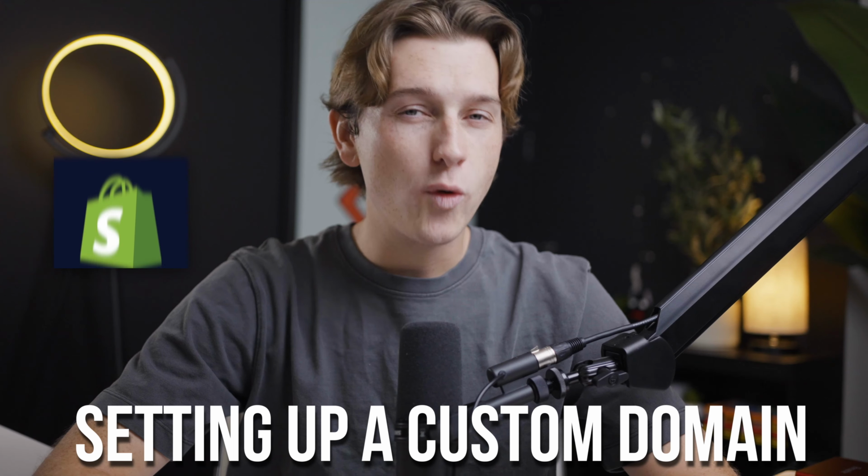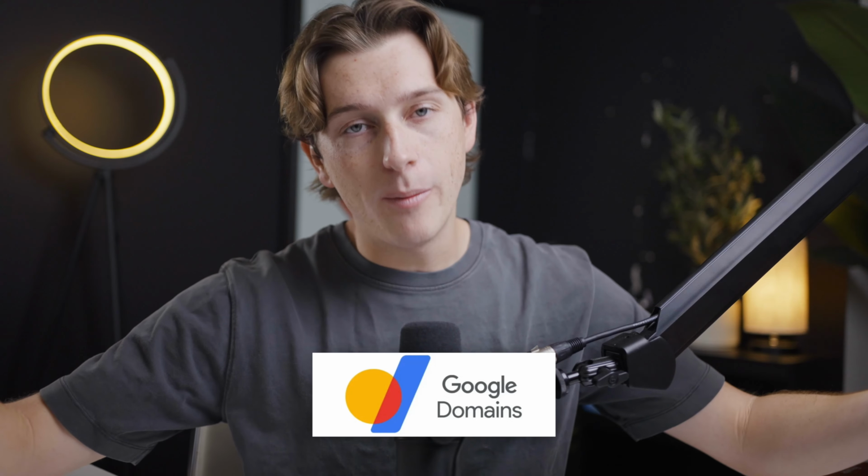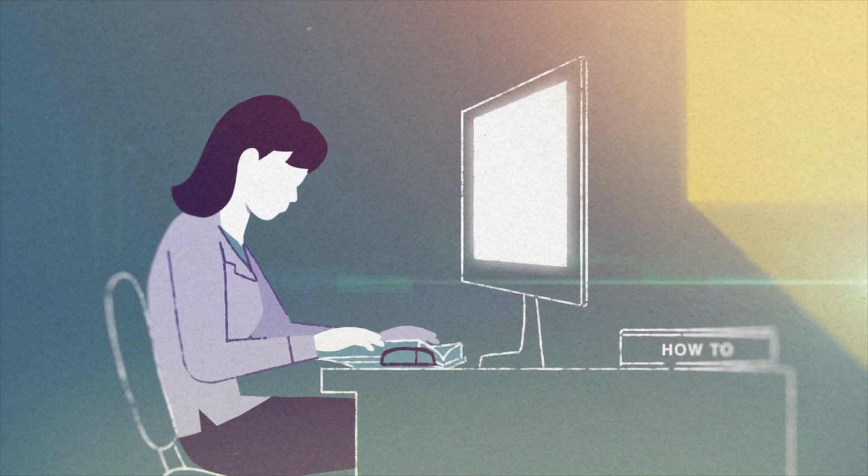But without further ado, let's get into the setup. Setting up a custom domain for your Shopify store is a vital step in creating a professional online presence. A custom domain not only makes your store more accessible to customers, but also strengthens your brand's credibility. In this comprehensive guide, we'll walk you through every detail you need to know in order to connect your domain to Shopify, whether you purchased a domain directly from Shopify or from a third-party provider like GoDaddy, Namecheap, or even Google Domains. By the end of this guide, you'll have your domain fully integrated with your Shopify store, ensuring that customers can easily reach your site without any hiccups.